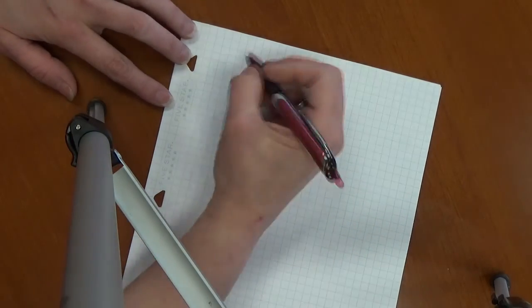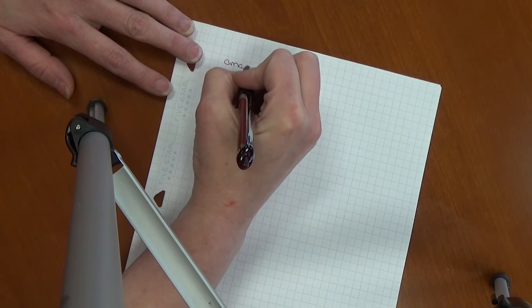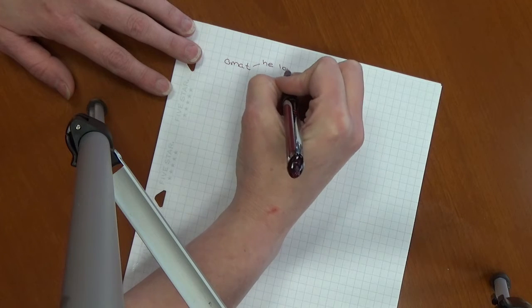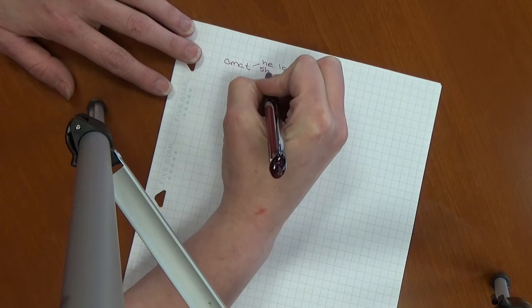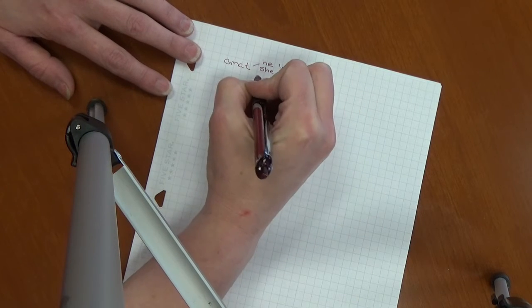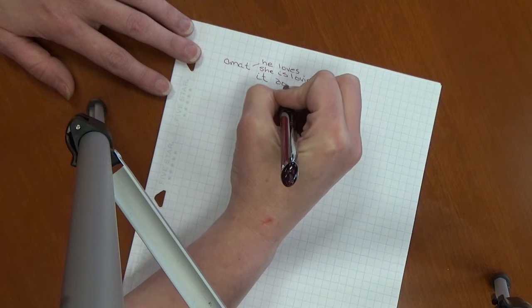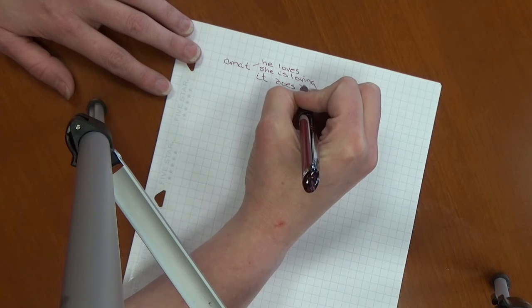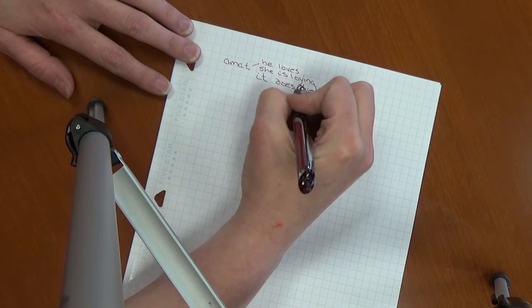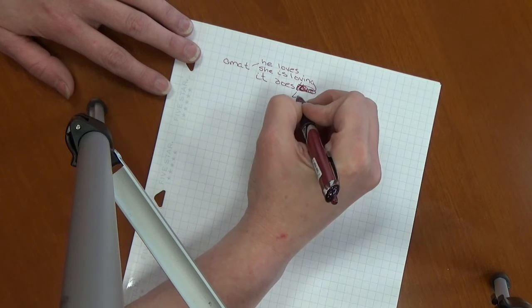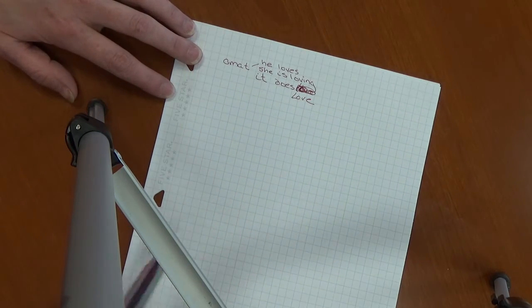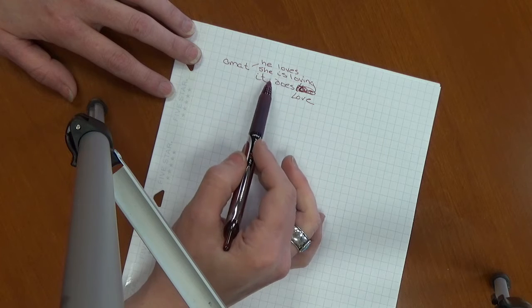Same deal. So amat means he loves, she is loving, it does love. I am not saying that it's he loves, but she is loving.